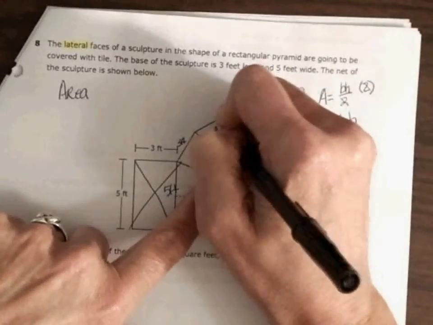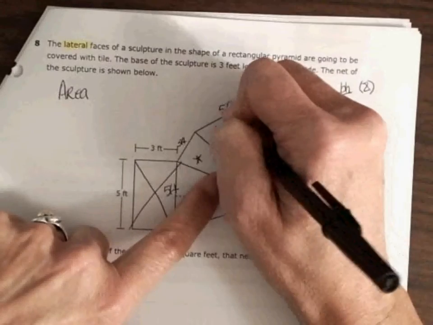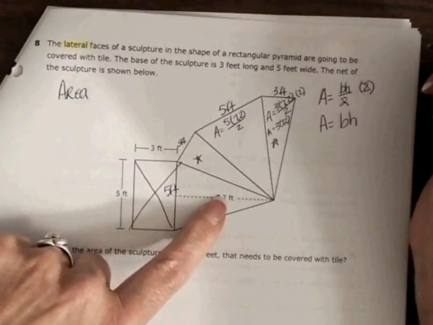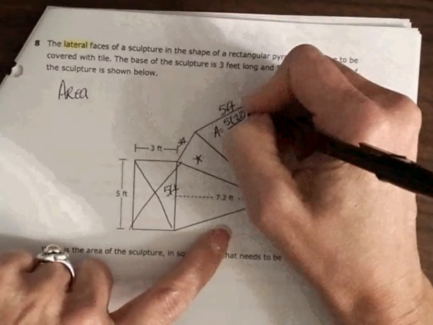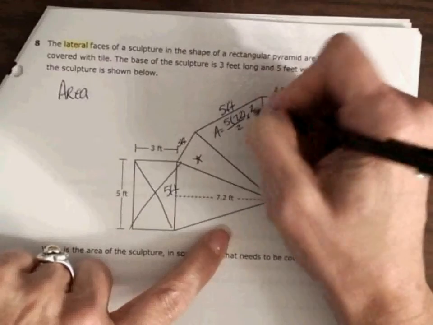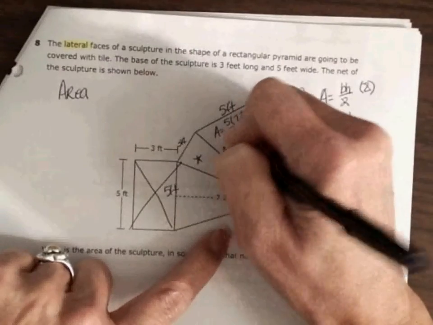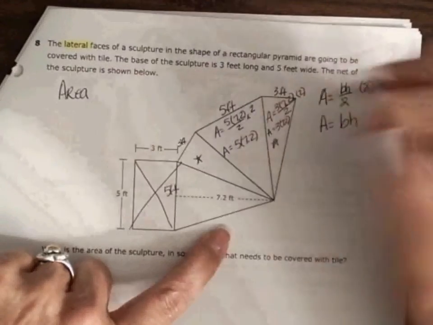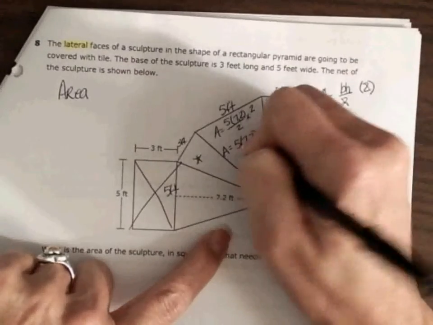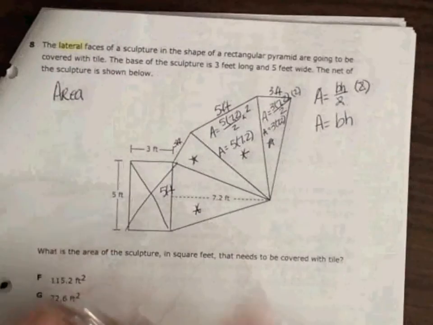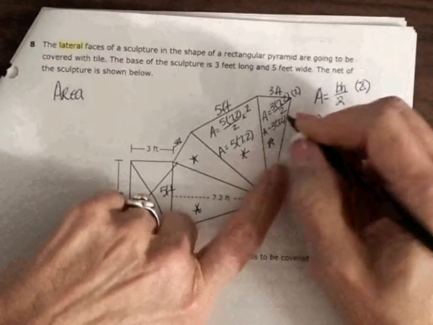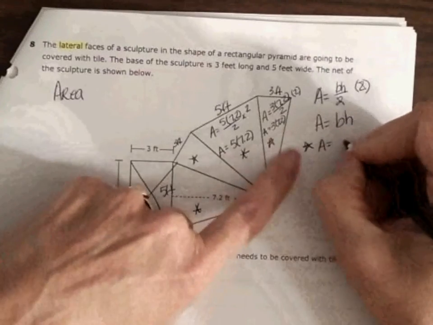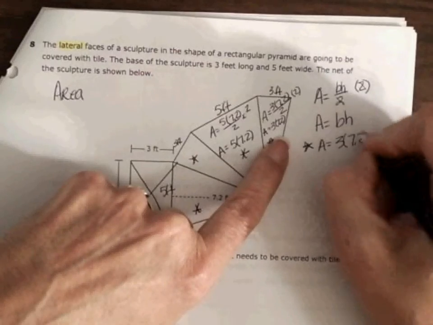Now, area of a triangle, 5 times 7.2 divided by 2, but remember we have this one and this one that are the same size, times 2. 2 over 2 becomes 1, so area is 5 times 7.2, and that will give us the area of both that triangle and that triangle. So let's start with our smaller one. I'm going to do my little star next to it.